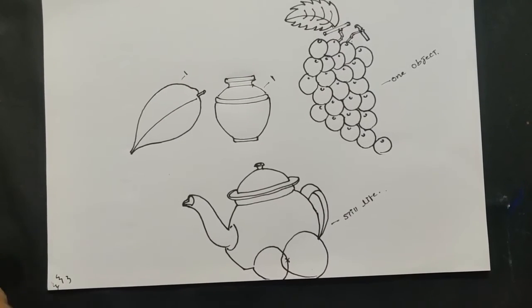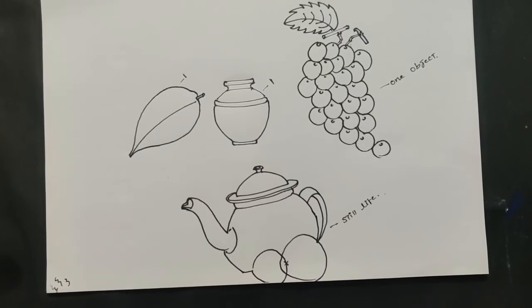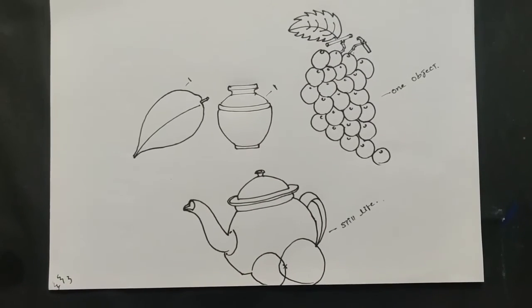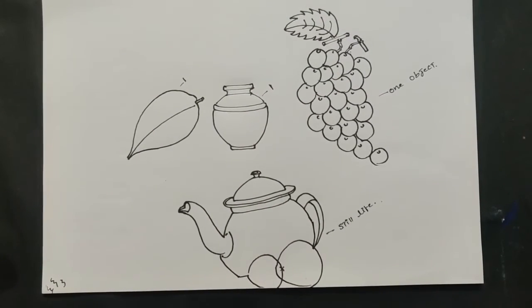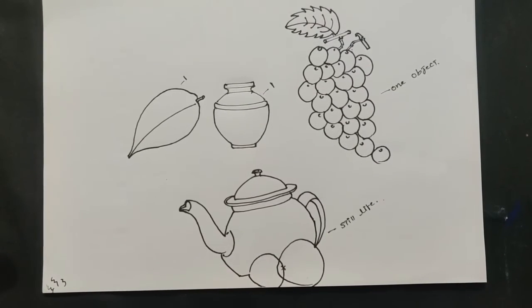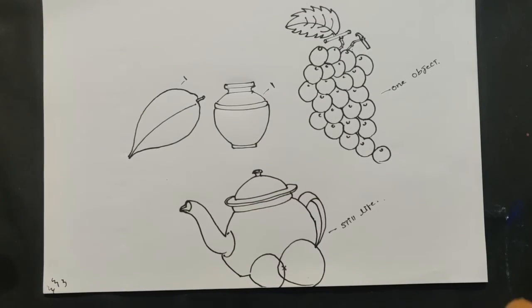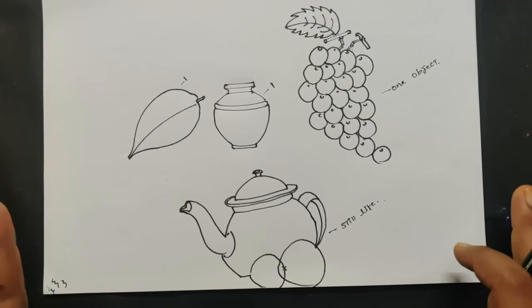So which medium will we decide? We already practiced watercolor, right? So first of all we will apply the watercolor for this. We will let it dry for some time. Then we will use color pencils to give details. Once we give details, that will become the mixed medium.